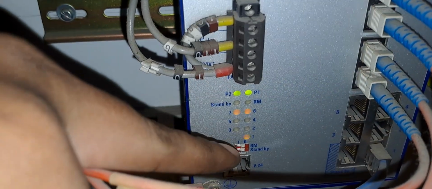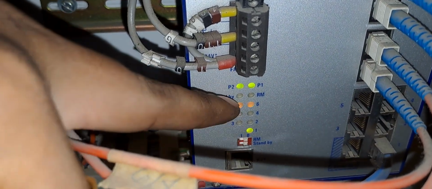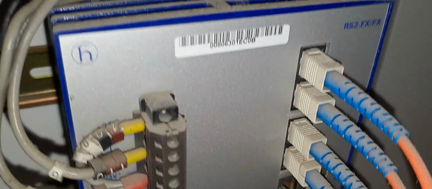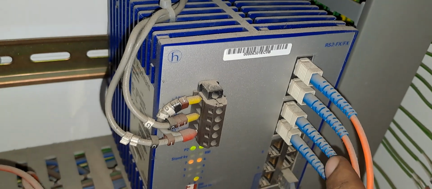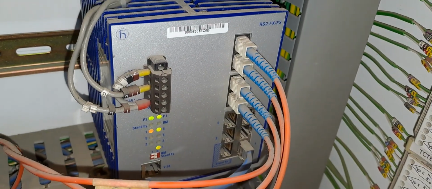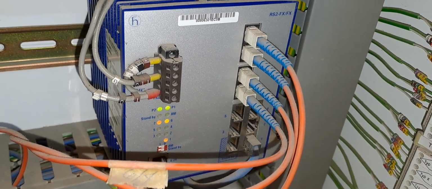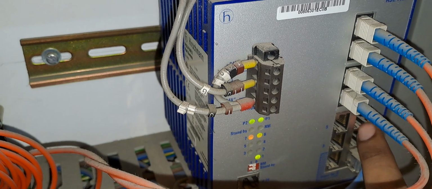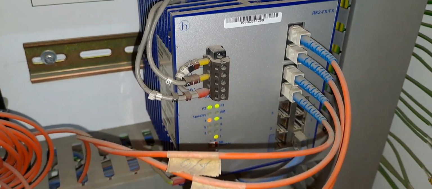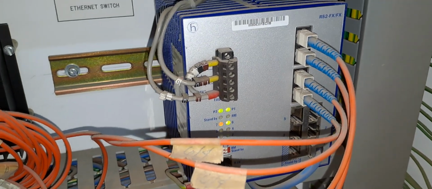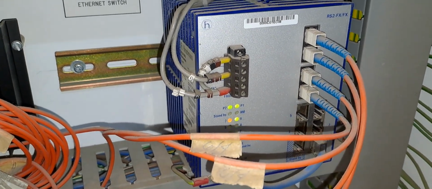So this is the power supply. And here you can see the LEDs, all LEDs that is communicating with the remote server. And these are the optical fiber connections. These are going to the remote server. And these are the empty ports. These are not connected, not used. So like this, it is communicating to the remote equipment.